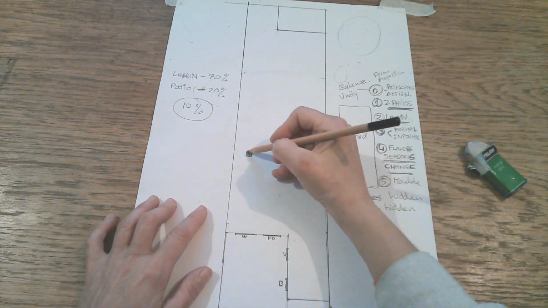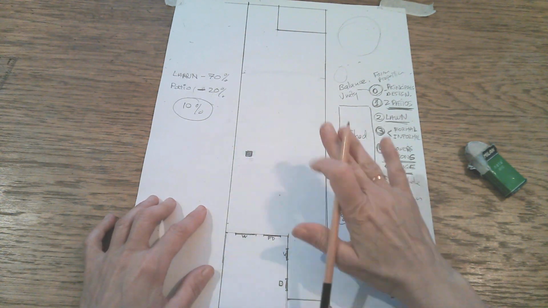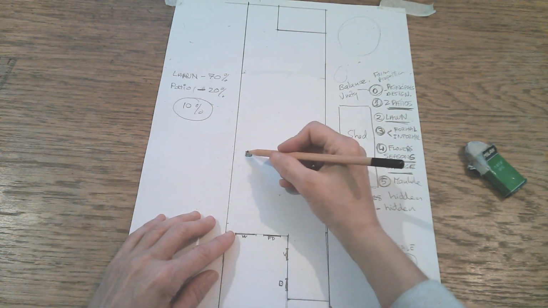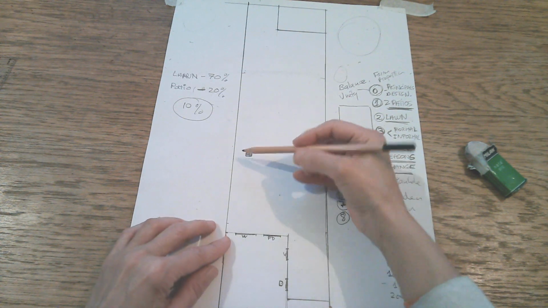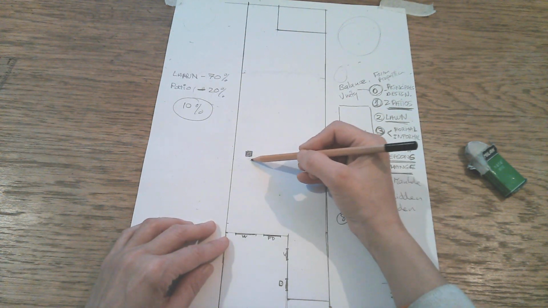Based on the fact that the manhole is there and I don't want to cause extra money or whatever, I'm going to try my very best to get my patio as far as here, not further.